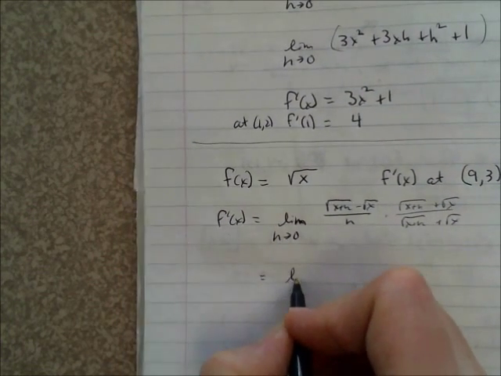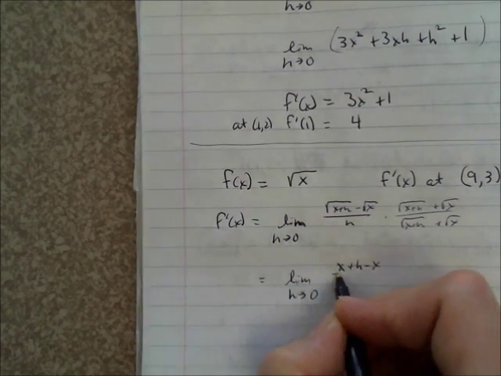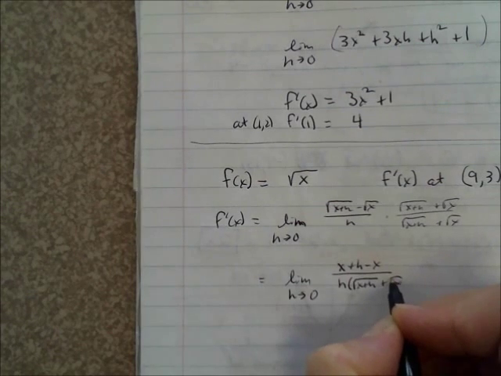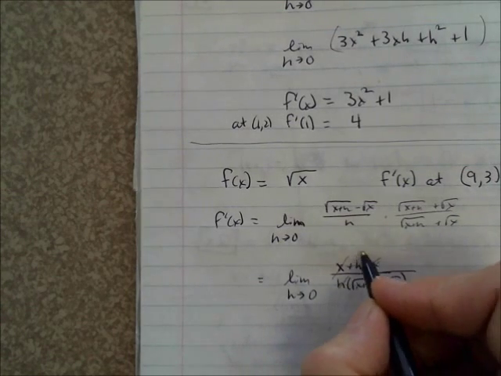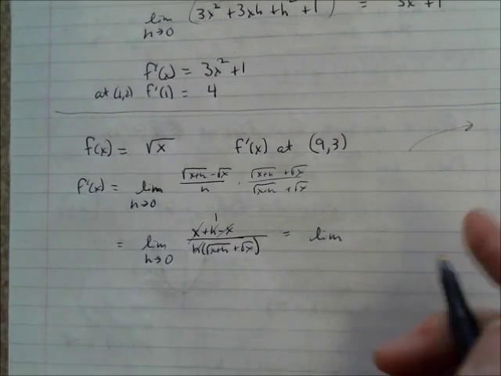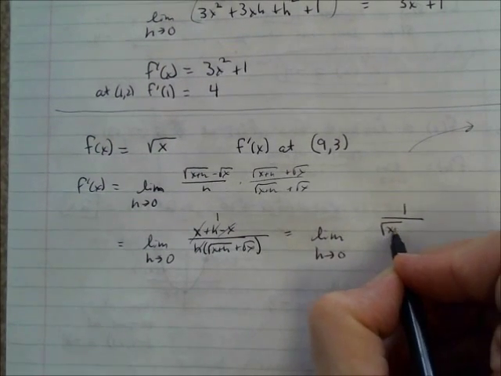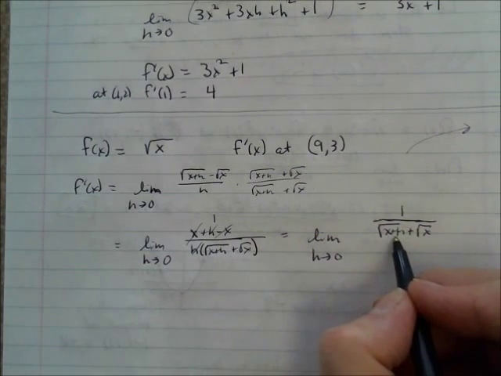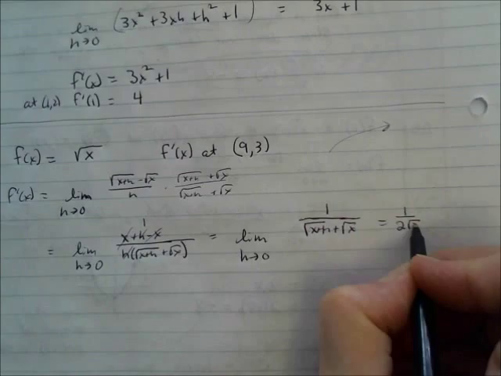So that's equal to the limit as h approaches 0 of x plus h minus x all over h times the square root of x plus h plus the square root of x. The x's cancel. This h cancels out with this and becomes a 1. So this is the limit as h approaches 0 of 1 over the square root of x plus h plus the square root of x. Well, now if we substitute h equals 0, we get the square root of x plus the square root of x, which is 1 over 2 times the square root of x.